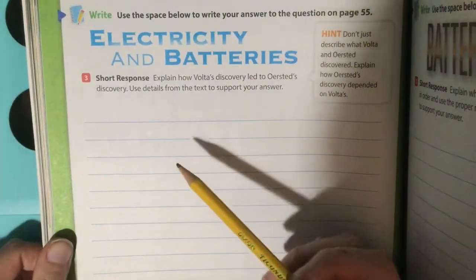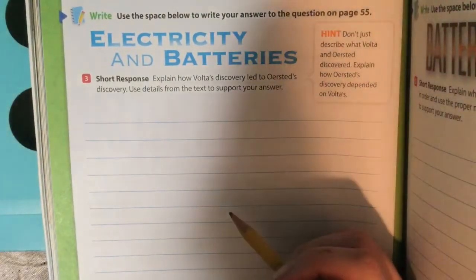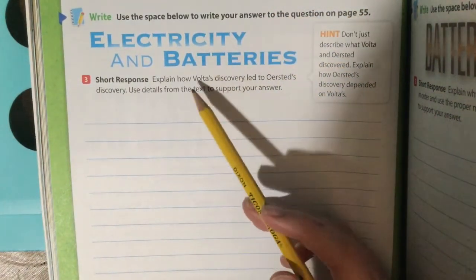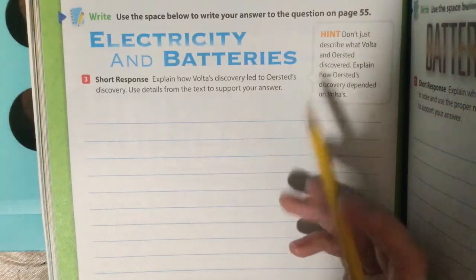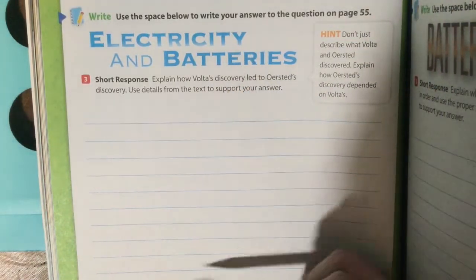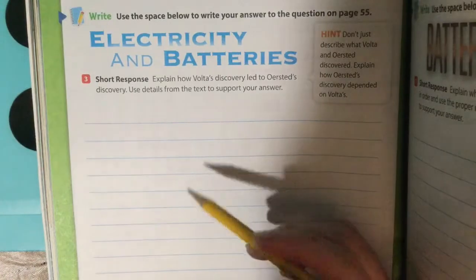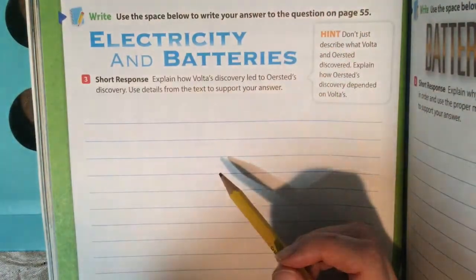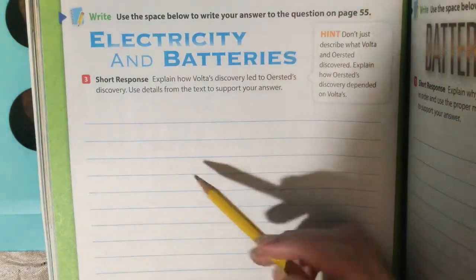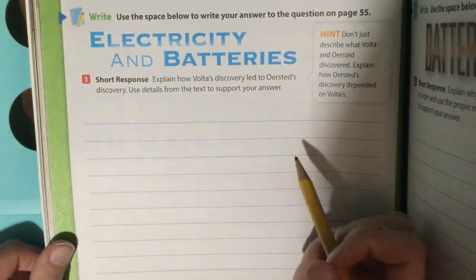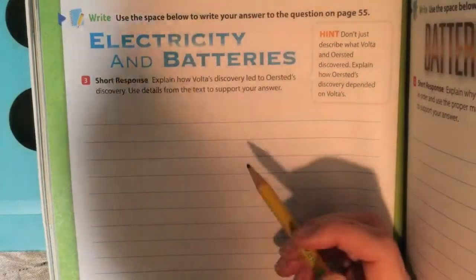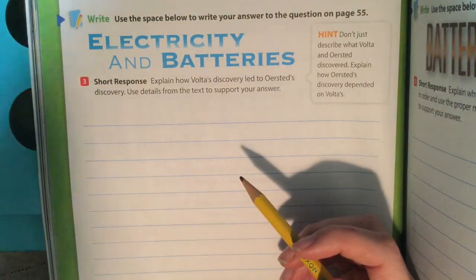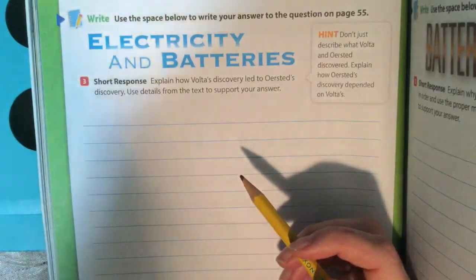In the beginning of lesson 4A, we discussed this story, electricity and batteries. Now, you guys know how Ready New York is set up. So the short answer response page is a few pages in on page 58. Now, due to my setup, I am not able to easily flip back and forth to show you where the details are. So I'm going to try my best to explain it as we go.